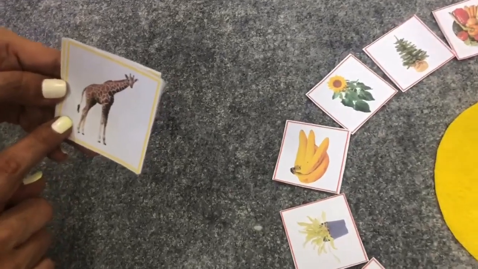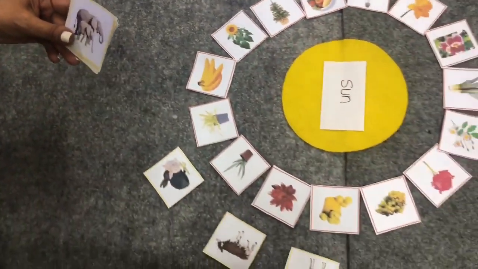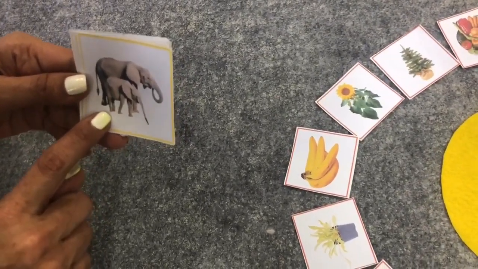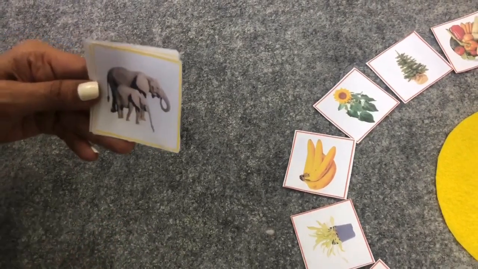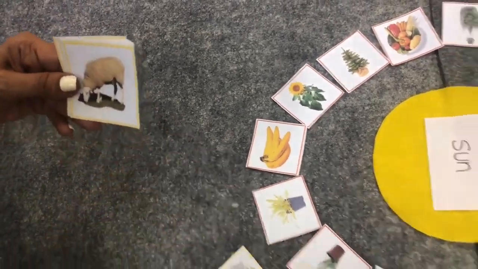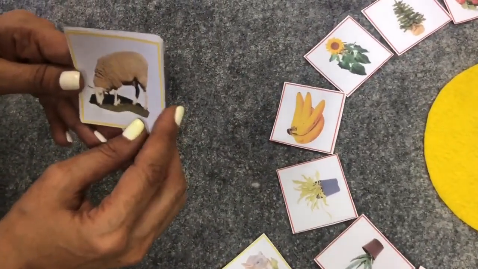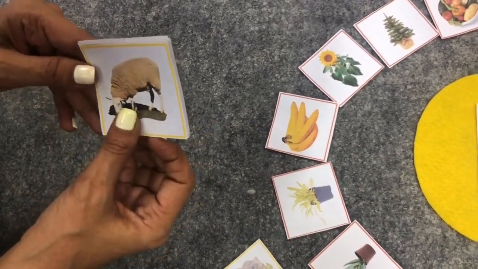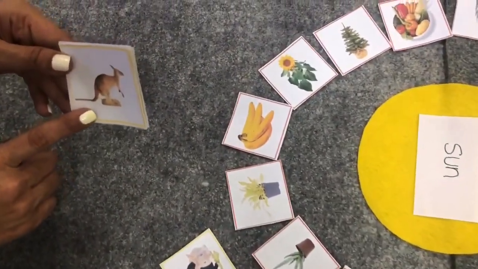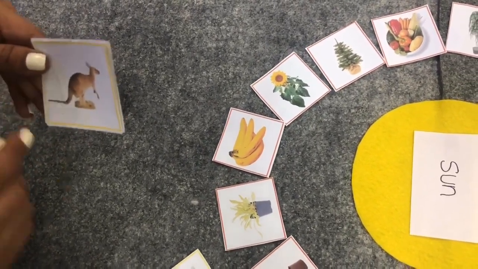Who knows this animal? Giraffe. What do giraffes like to eat? Leaves and buds. Elephants. You know, elephants like to eat grass, plants. They also like to pull out roots and eat roots, and sometimes even the bark of a tree. What is this? Sheep. Their favorite food is grass and also the weeds. What is this? Kangaroo. Do you know what kangaroos like to eat? They also like to eat leaves and grass.